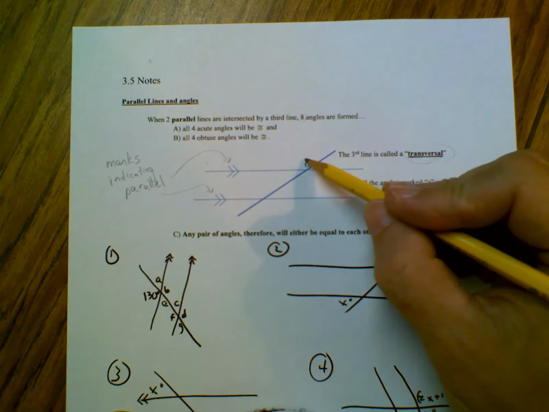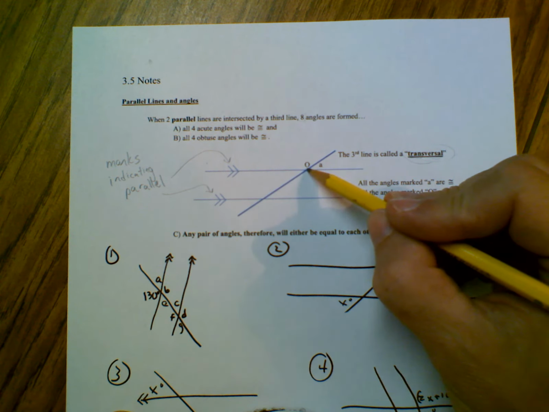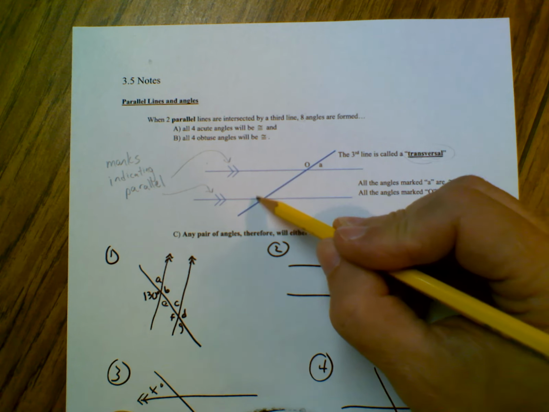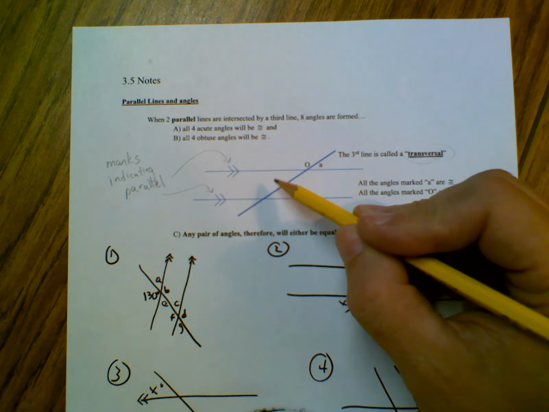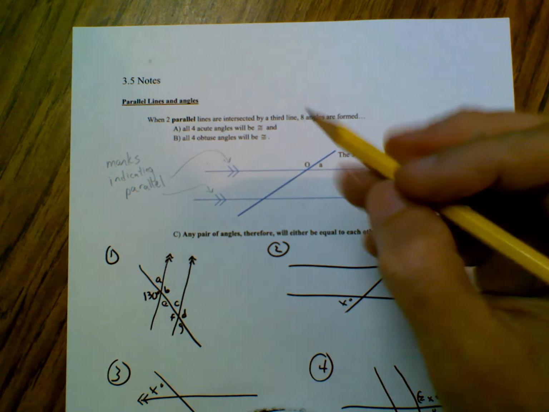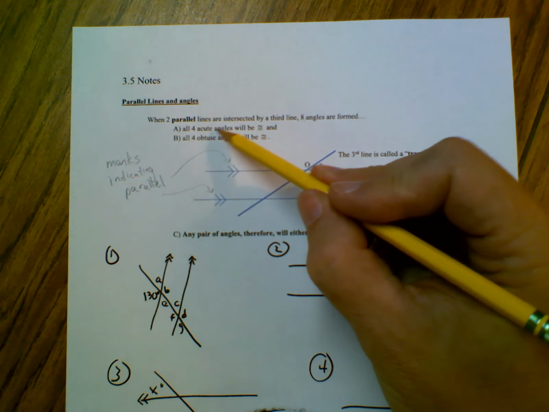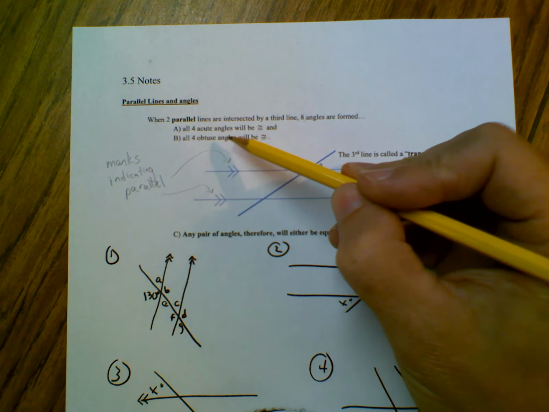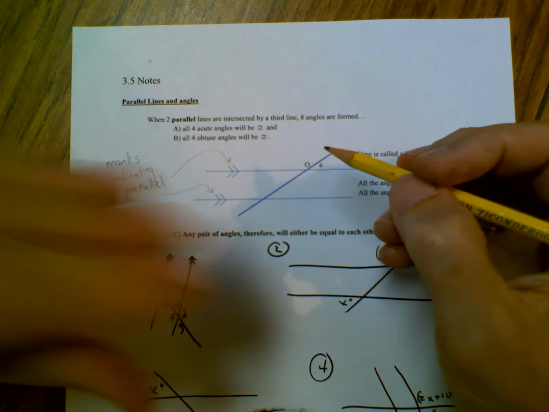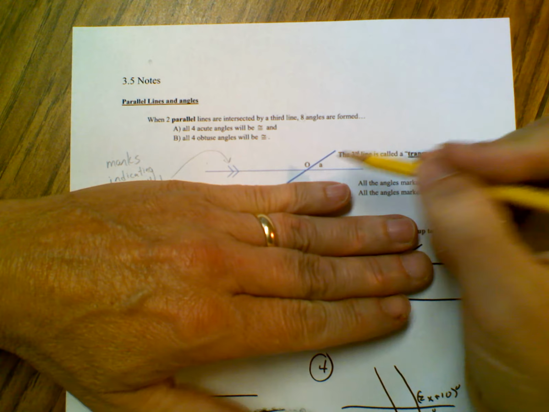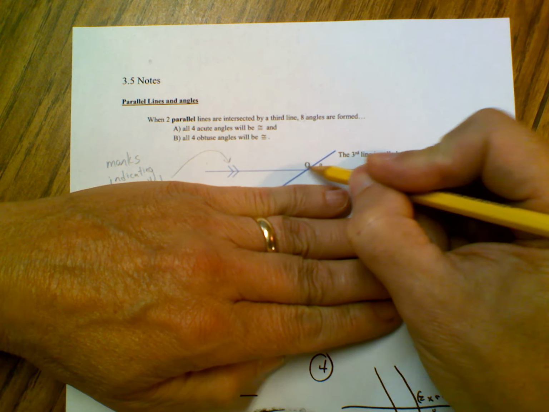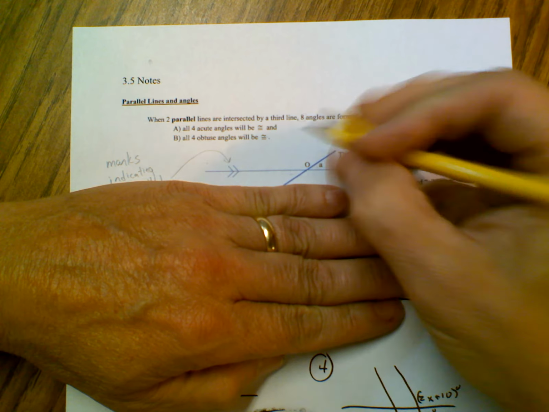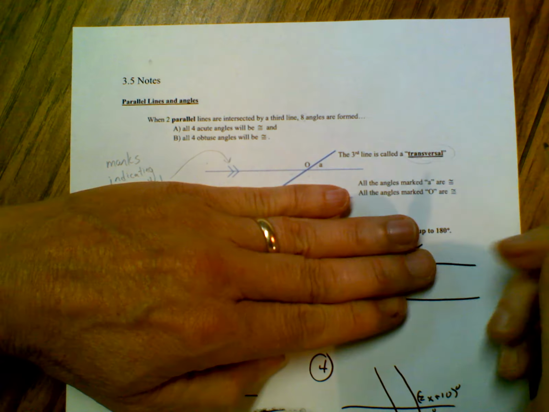Back to the sentence. When that is happening, there are 8 angles that are formed, right? 1, 2, 3, 4 angles around this intersection, and 1, 2, 3, 4 more angles around this intersection. And when the lines are parallel, then all 4 of the, I'm going to say, acute looking angles will be congruent, and all 4 of the obtuse looking angles will be congruent. Certainly, just among these 4 angles up here, these 2 acute looking angles will be congruent because they're vertical angles, and we've already proved that in a previous lesson.